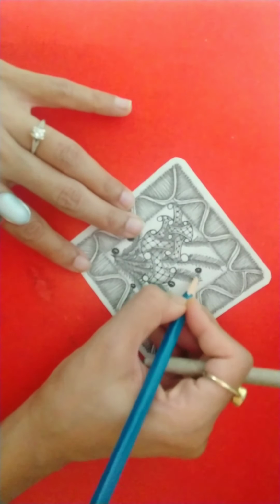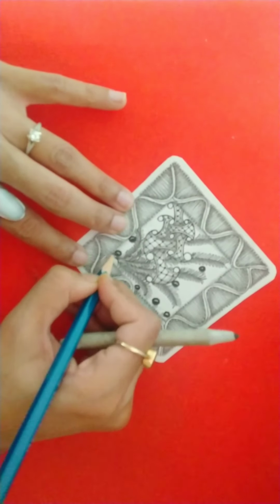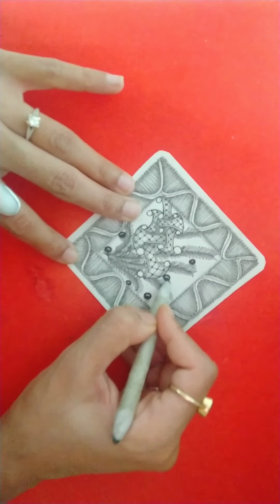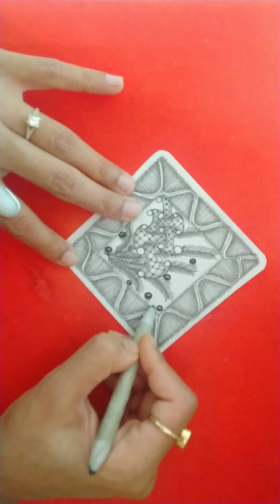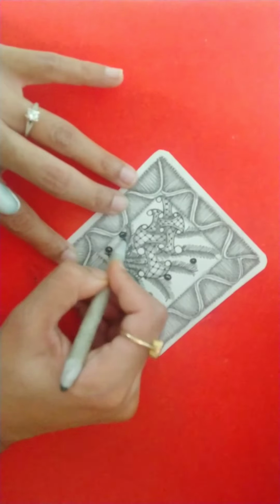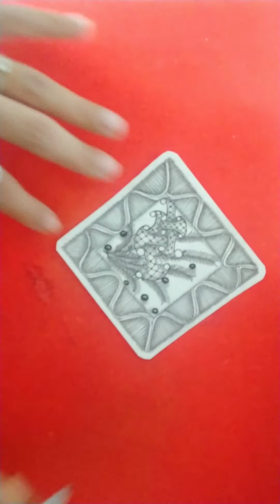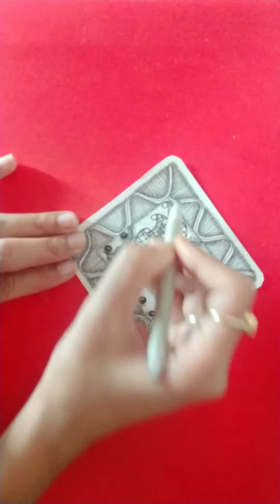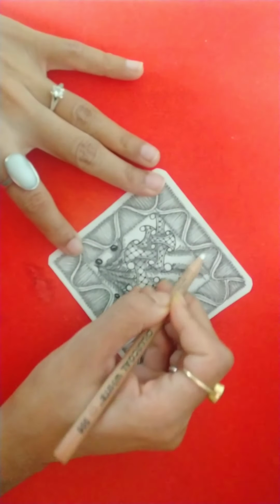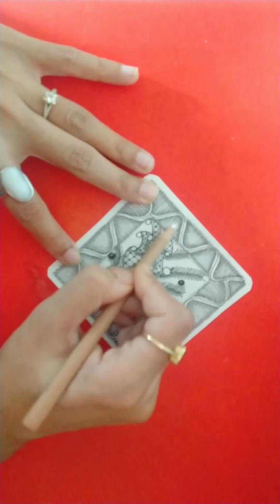A little shade below the pearls, wherever it is visible. Light shading indicating their shadow. Not much, just a touch. Right, and then let us add a little highlight. So I'm going to highlight this white portion that I have not shaded.